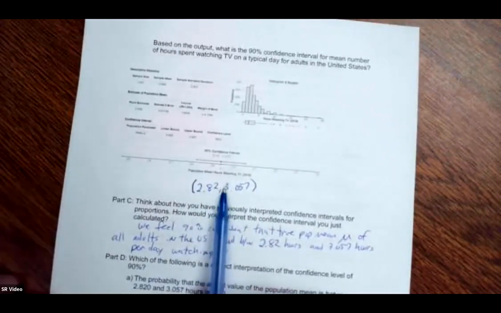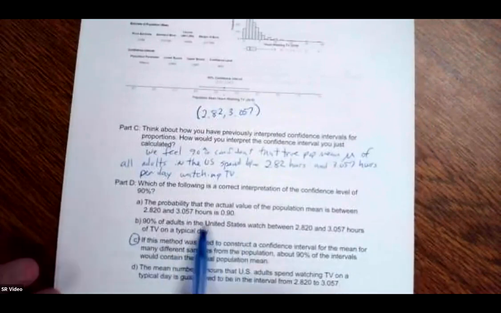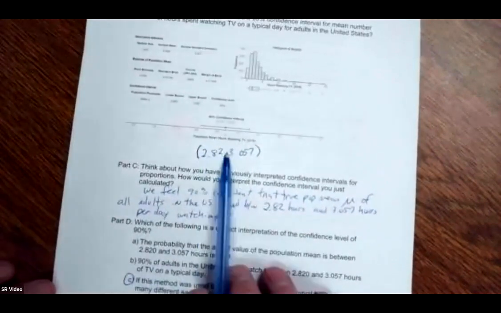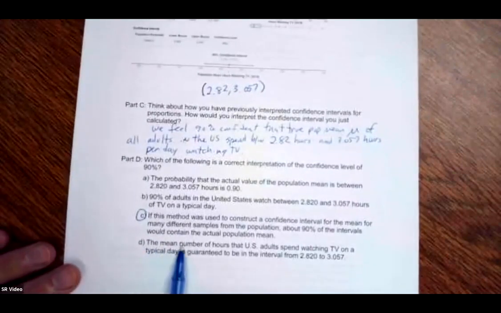The only way we would know whether this was correct or not, and the mean was in between these numbers, is if you sample the entire adult population in the United States. And remember, that's not feasible. It takes too long. It costs too much money. It's just physically impossible to do that. The last one, which is also incorrect, says the mean number of hours that US adults spend watching TV on a typical day is guaranteed to be in the interval. No, we're not guaranteed. We're only using a technique that works 90% of the time. Okay.